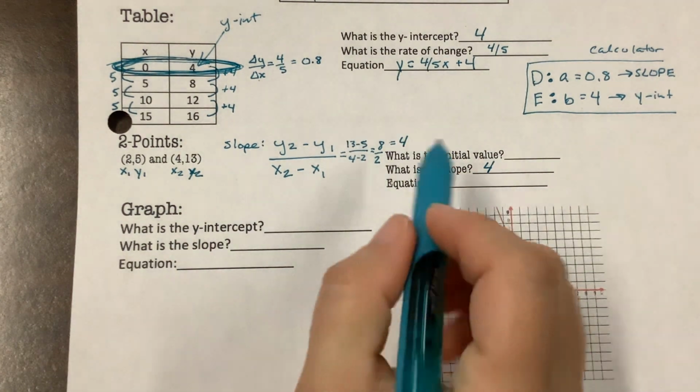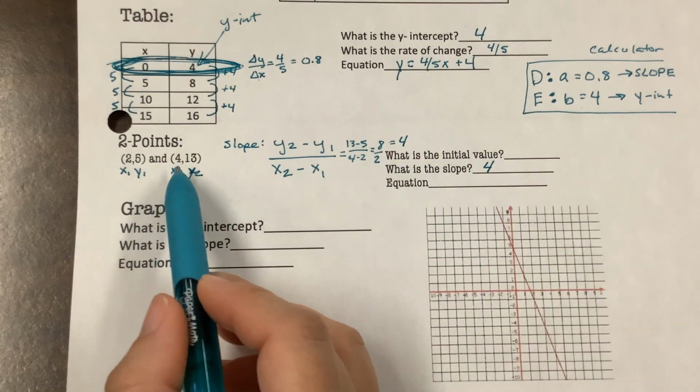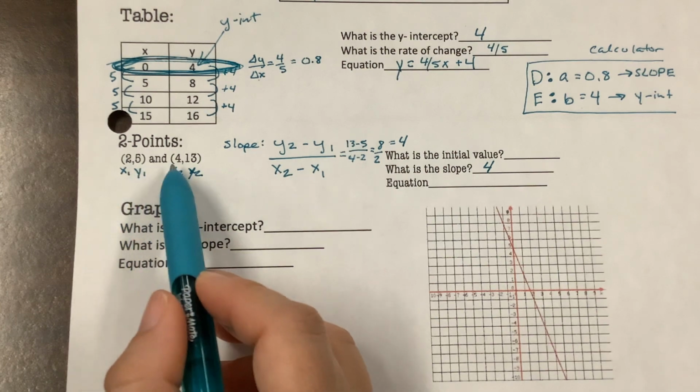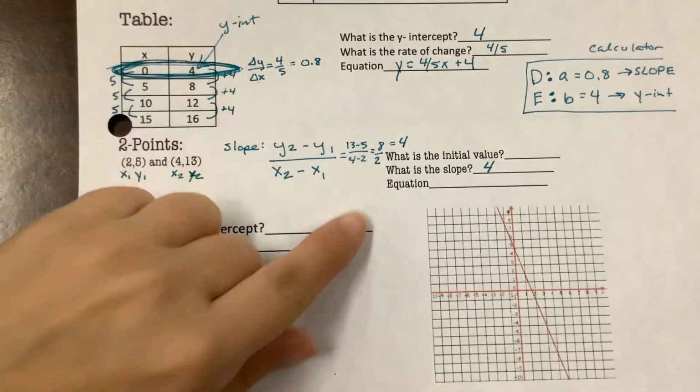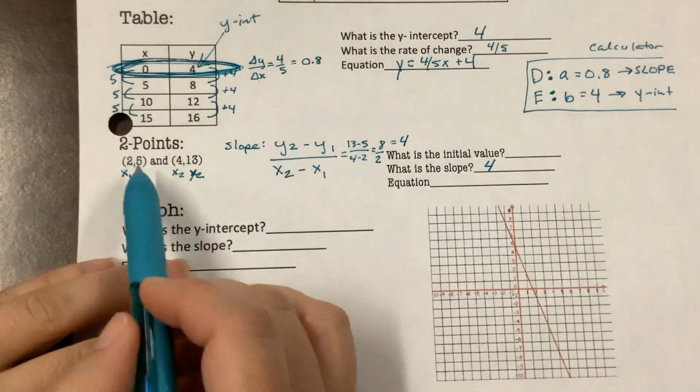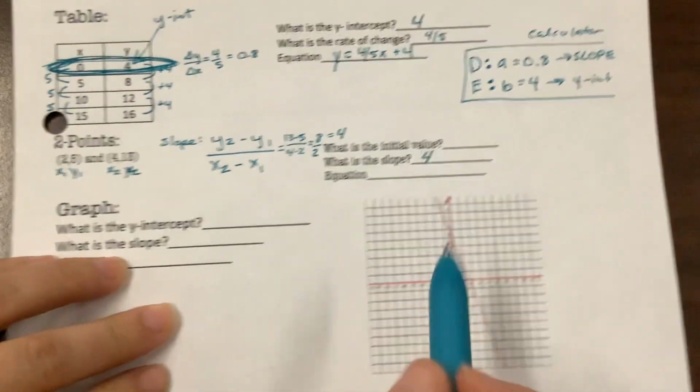Now, what is the initial value? Well, do we have an ordered pair where x is equal to 0 here? No, I don't think so. We only have a 2 and a 4, right? Okay, so the only other way to find the initial value is to start a table using these points and move backwards to 0, okay?